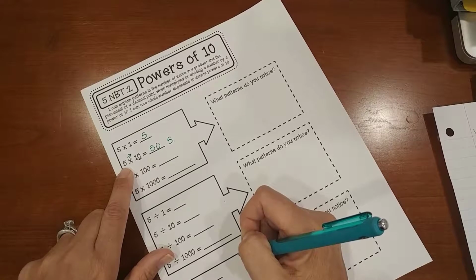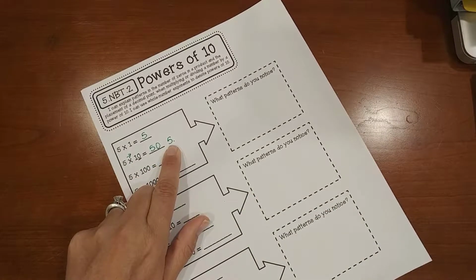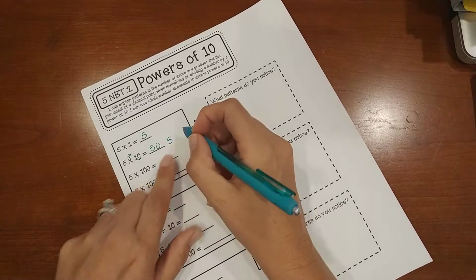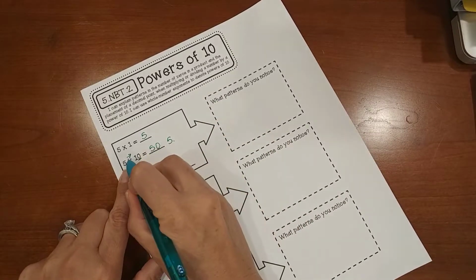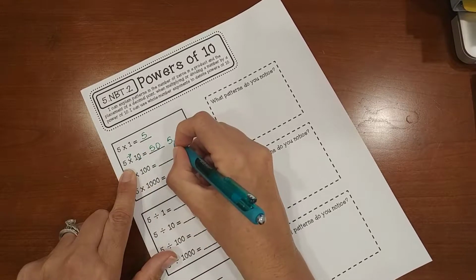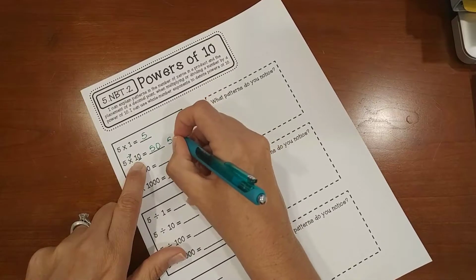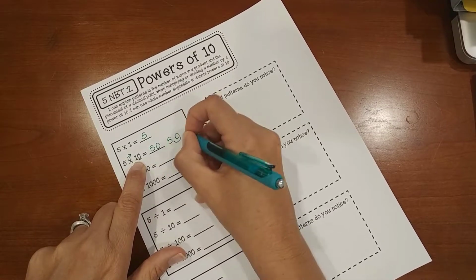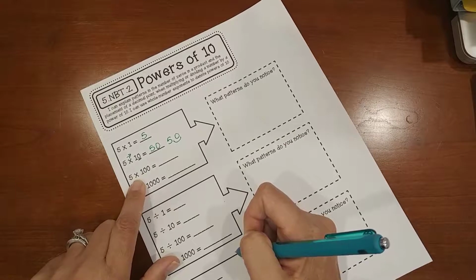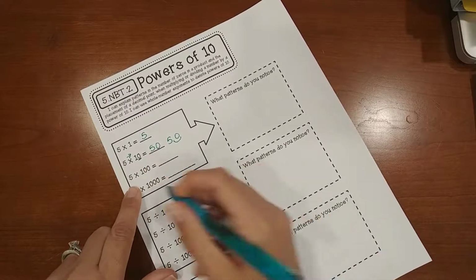Even though there's no decimal on this whole number, every whole number has one, whether it's written or not. It's always behind the ones place. So because I'm multiplying, my number is going to get larger, showing the decimal to move to the right by one place value, which is 10. So therefore, that's why that's that answer. That's why 5 times 10 is 50, and we just add a 0.